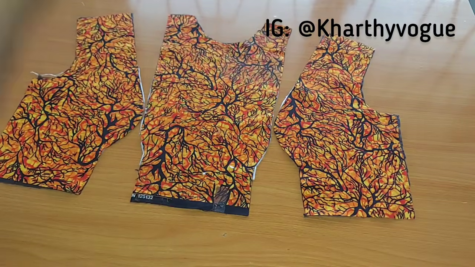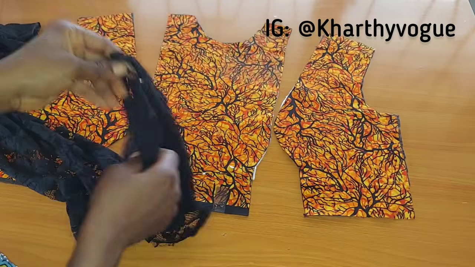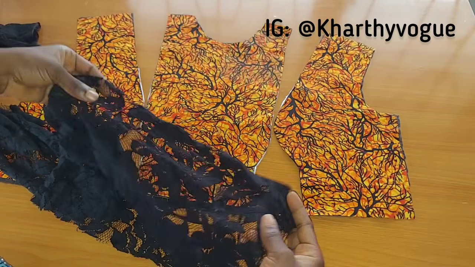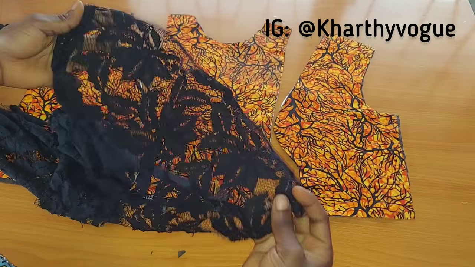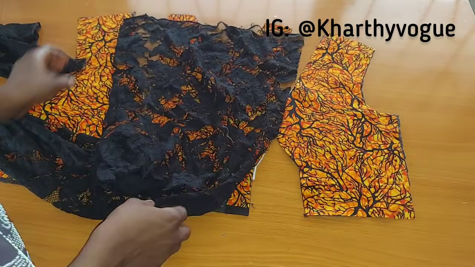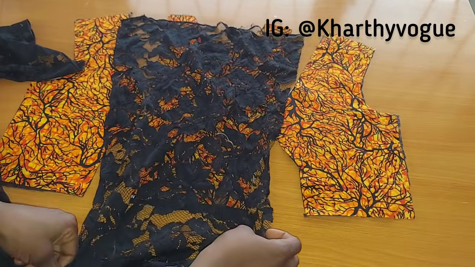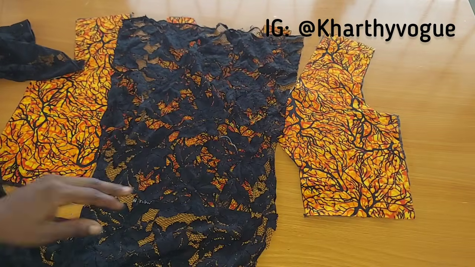Now I'm going to be joining the 3 pieces together. So this is actually a dress that I'm going to be making in full. I'm going to do a placement with this lace, but it's going to take much of our time and it's not even part of what we want to learn. I already showed us how to do lace placement. You can check my previous video.